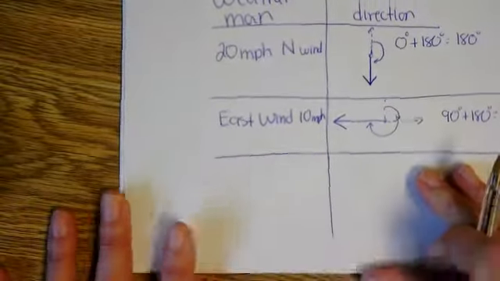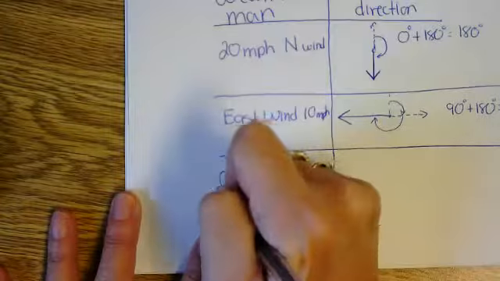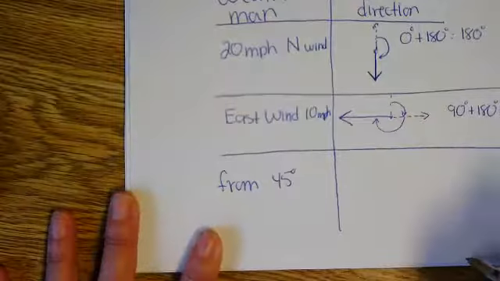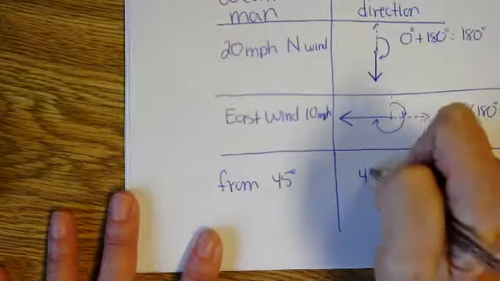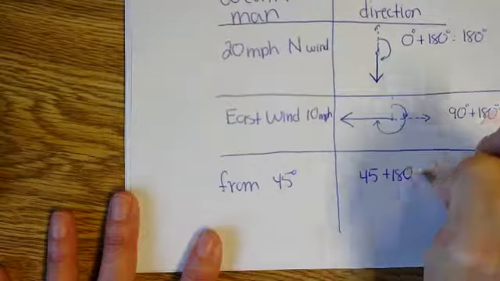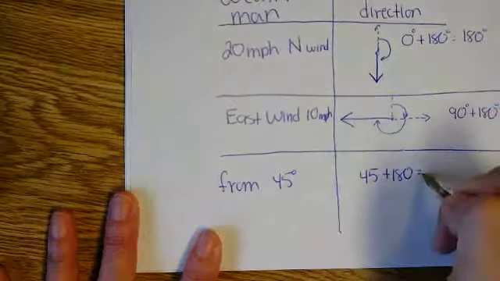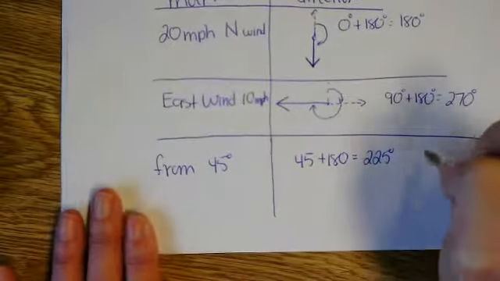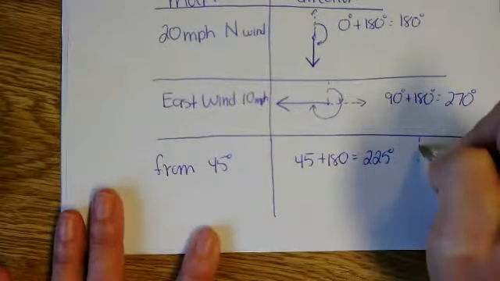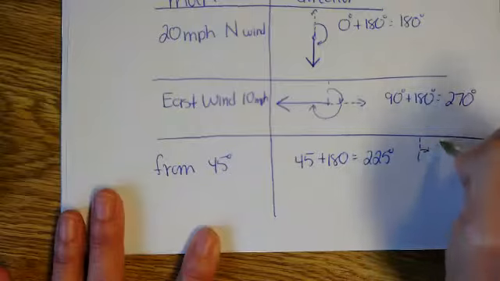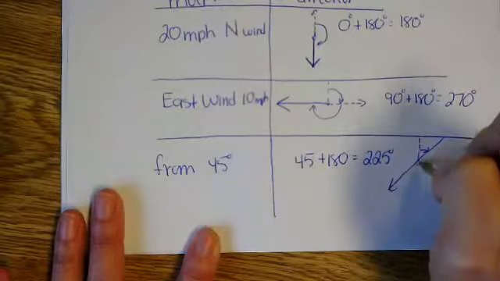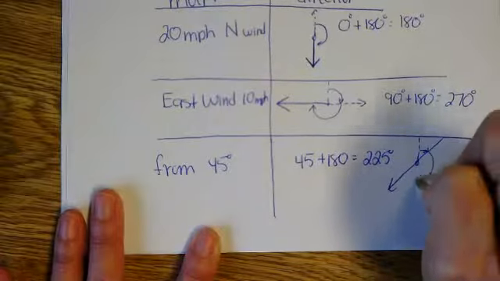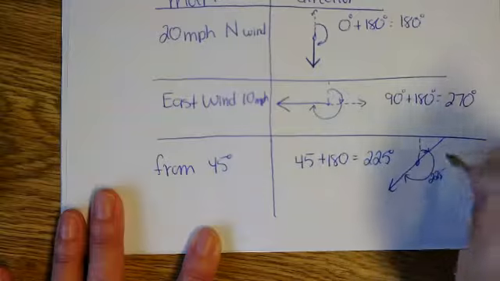On the problems, what you're going to see mostly is a bearing. So it's coming from a bearing of 45 degrees. What you have to do is say, if it's coming from 45, I'm going to add 180 to it to see what it's blowing into. So I would draw a vector at 225. Let me show you that. So it's blowing from 45 degrees, which means we would add the 180, and then I would draw it at 225. I should have had this dotted.